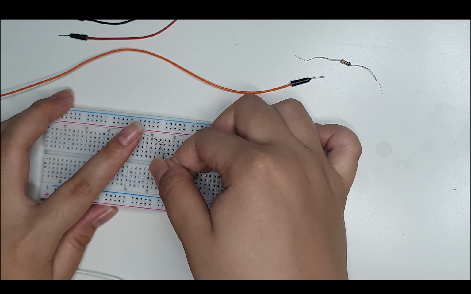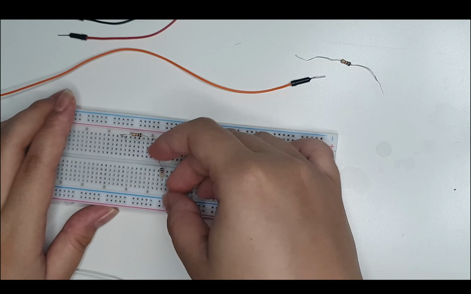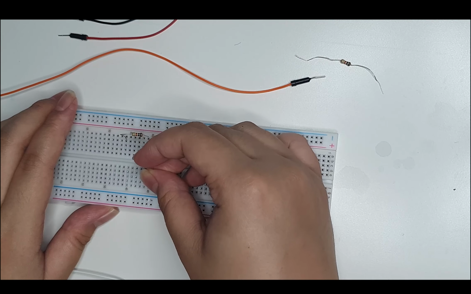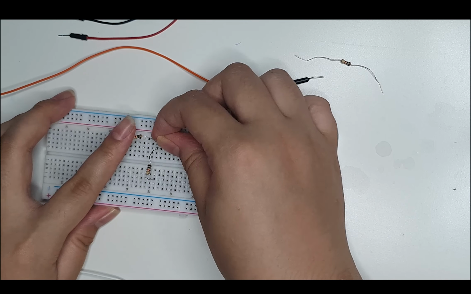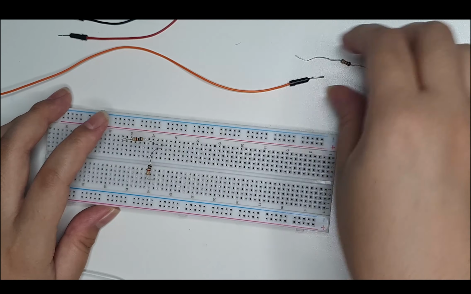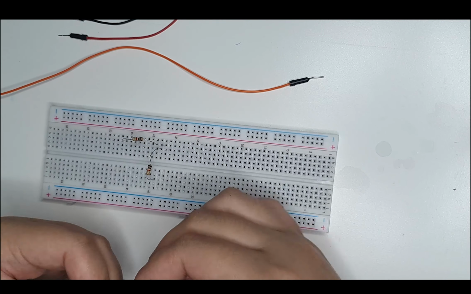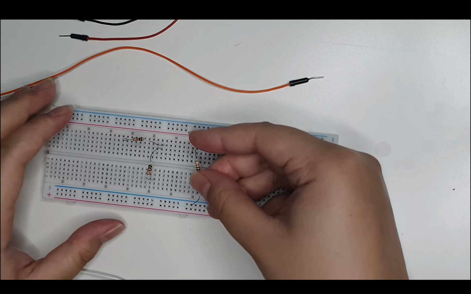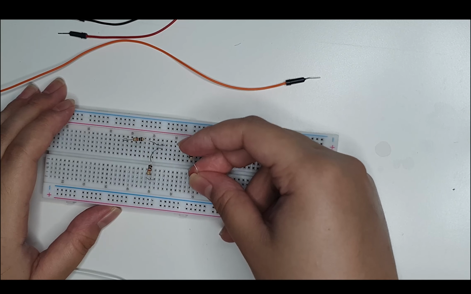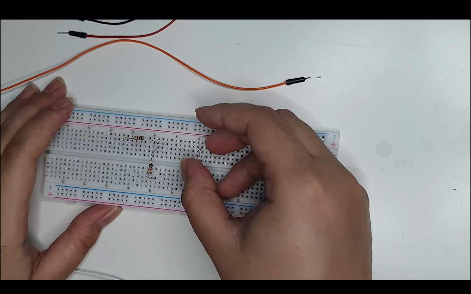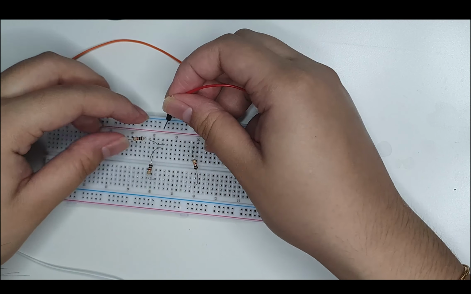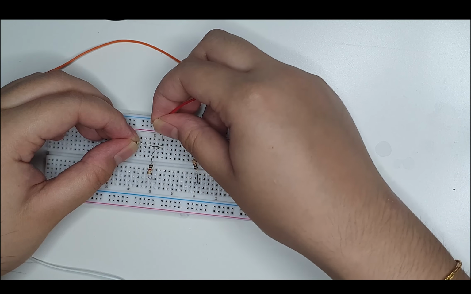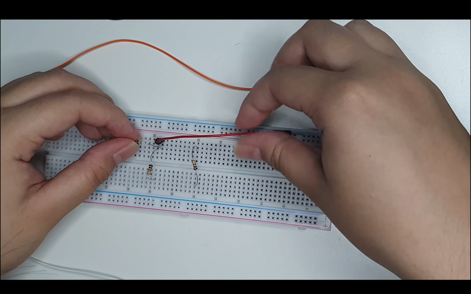This is because in the circuit, R1 and R2 are connected at the same node. Okay, and then I connected R3. R3 is in parallel with R2, so that's why I connected it using jumper wires instead of connecting it in the same column.